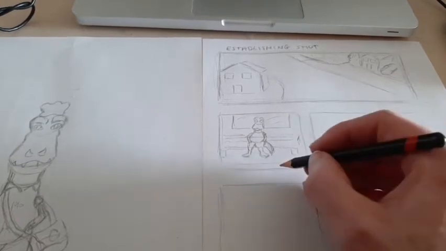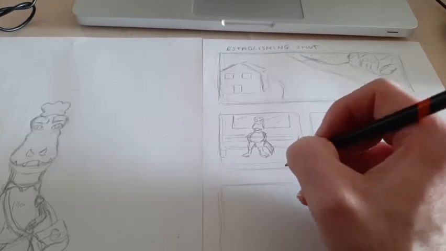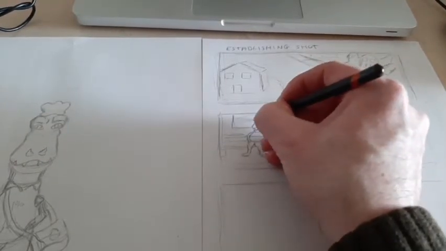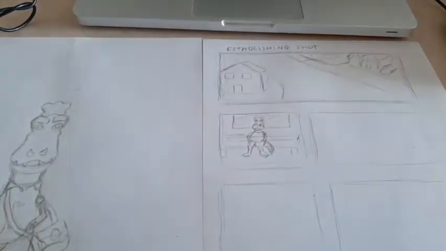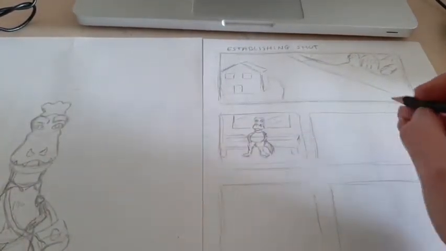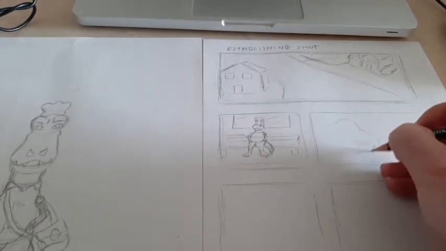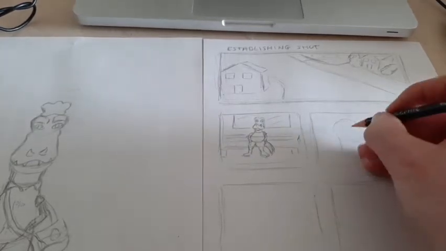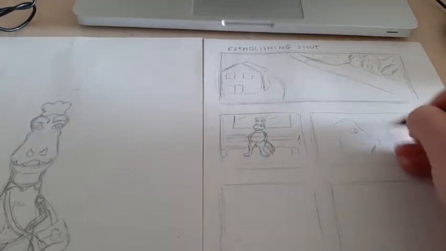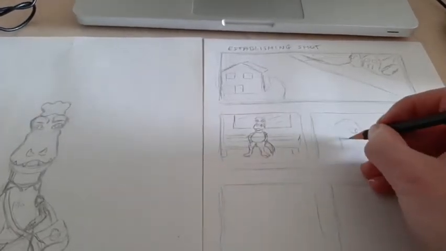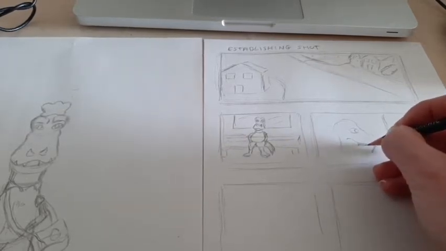Joe kind of standing in his room, not really knowing what to do today. Maybe he looks at the window. Contemplating life. Who am I? What am I?